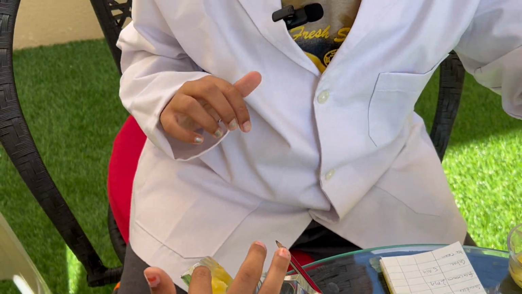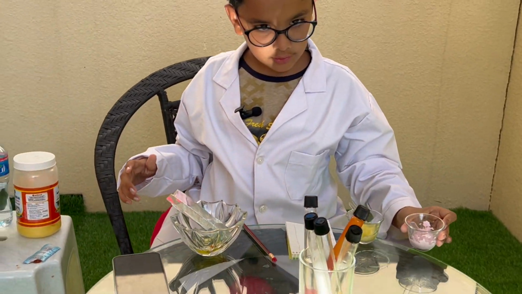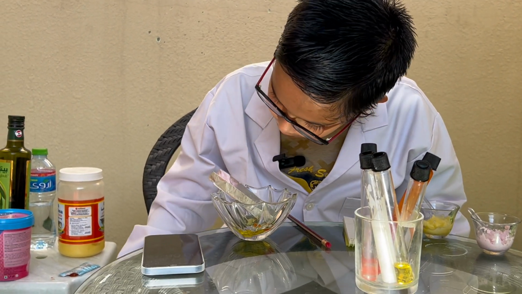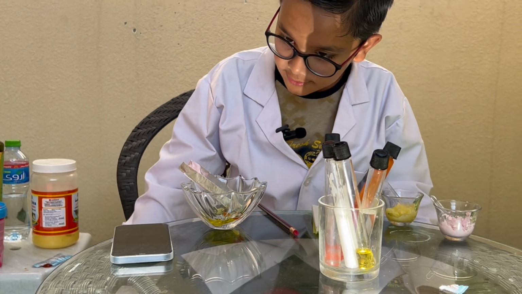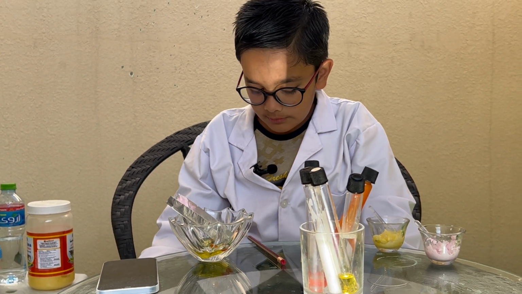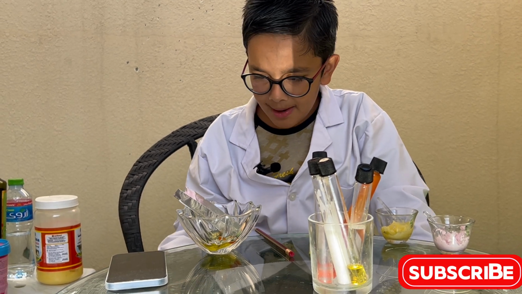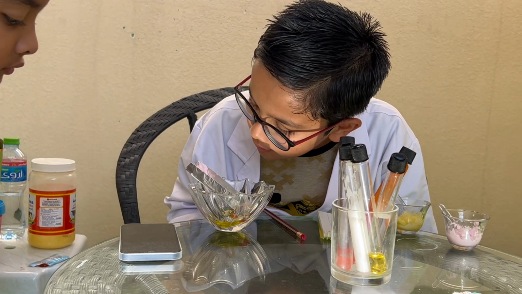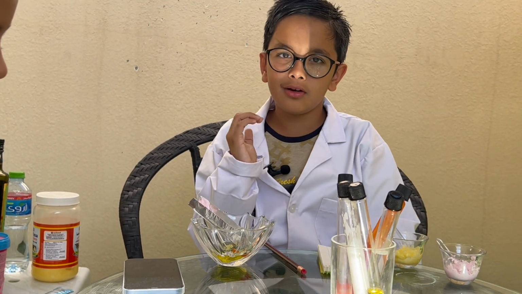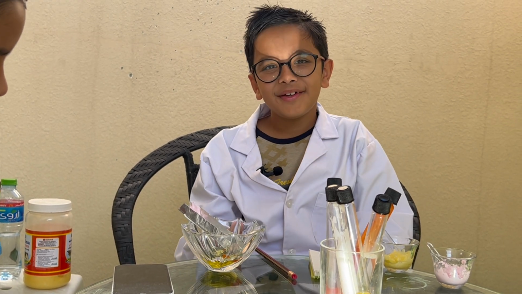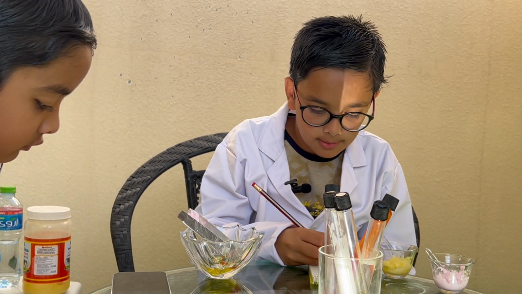Now time for the last one, which is ice cream. It depends on the ice cream, if it's melted or not, if it's hot or cold, because right now when the ice cream is just normal, it's not moving at all. So roughly, maybe 5 minutes.